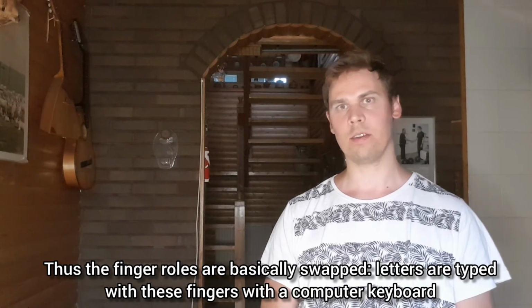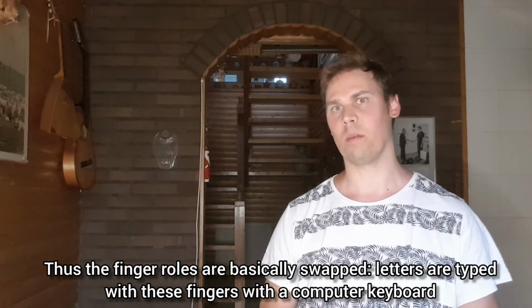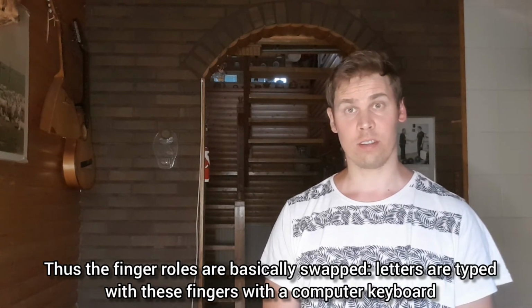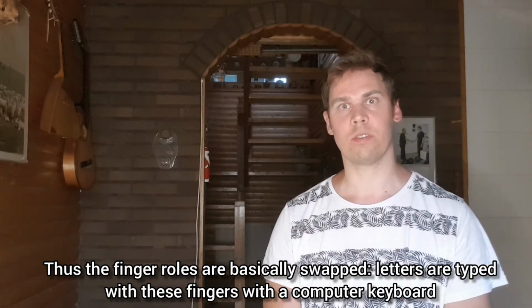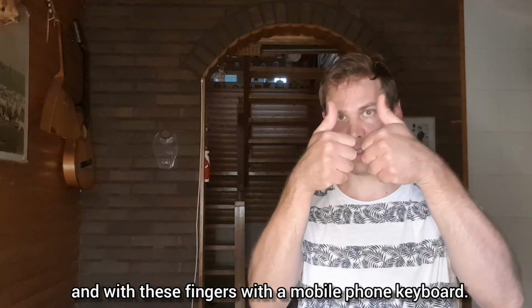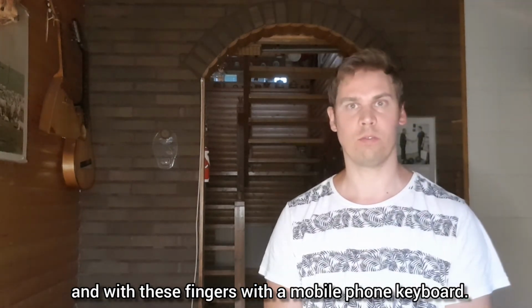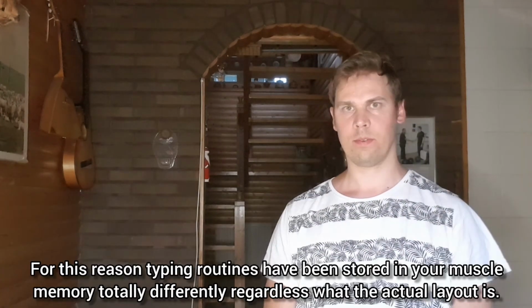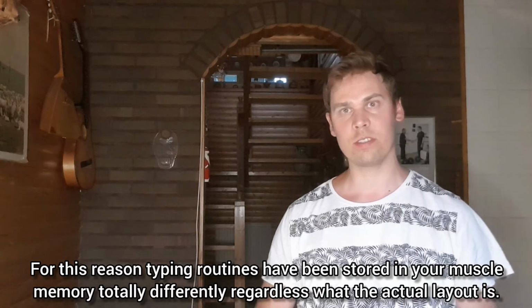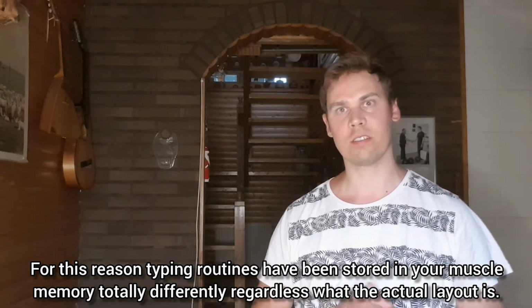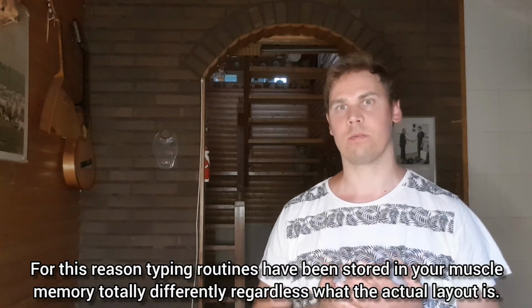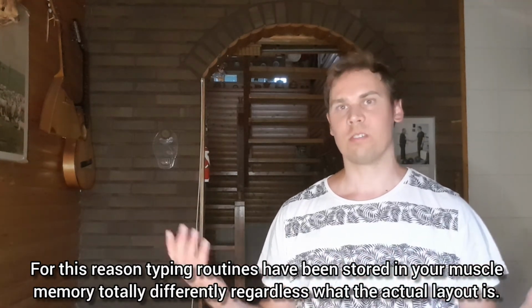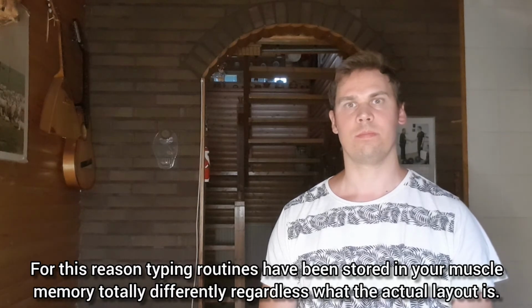Thus, the finger roles are basically swapped. Letters are typed with these fingers on a computer keyboard and these fingers on a mobile phone keyboard. For this reason, typing routines have been stored in your muscle memory totally differently regardless of what the actual layout is.